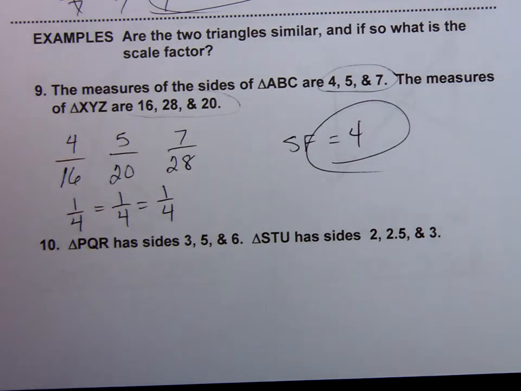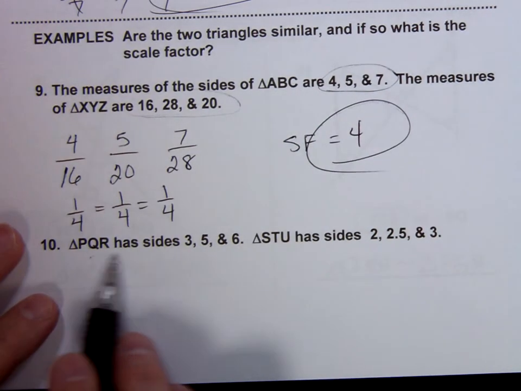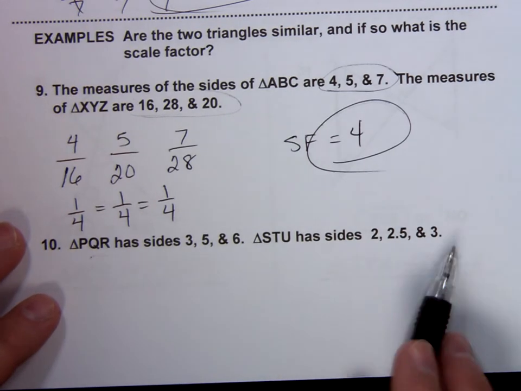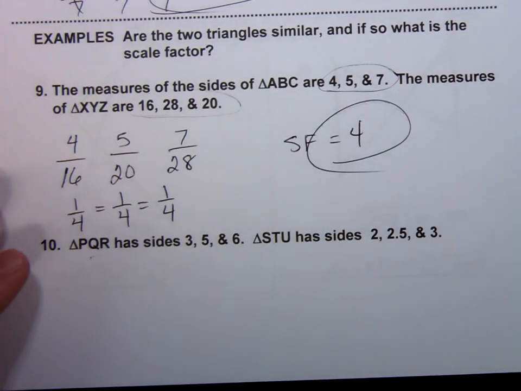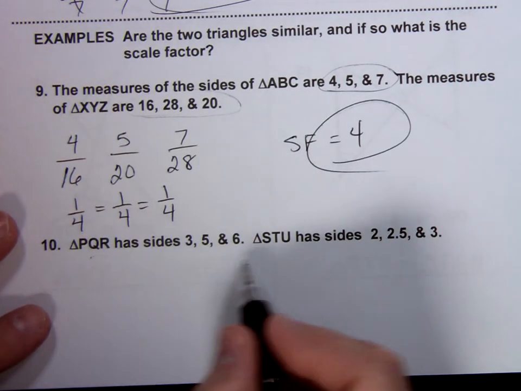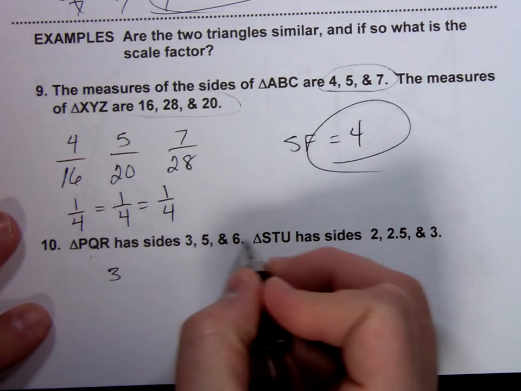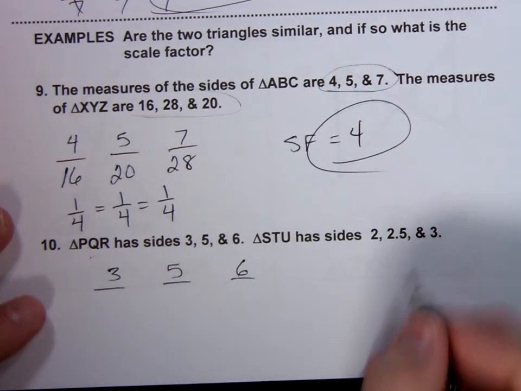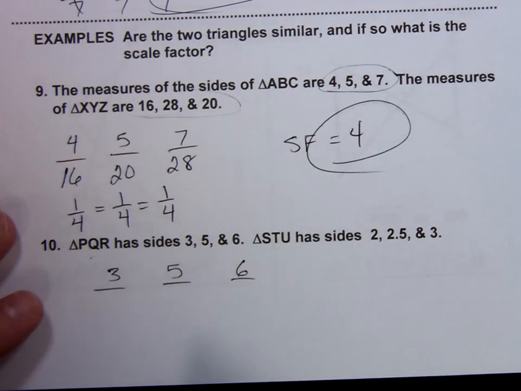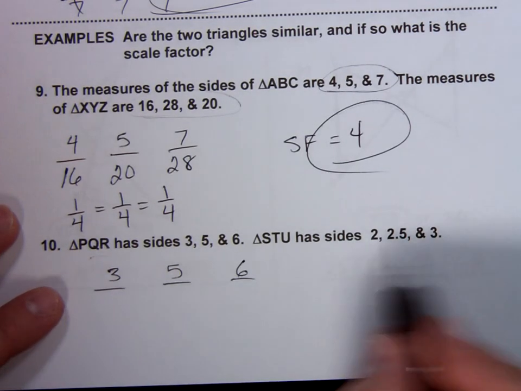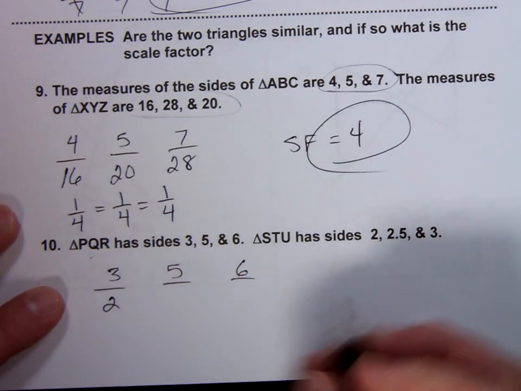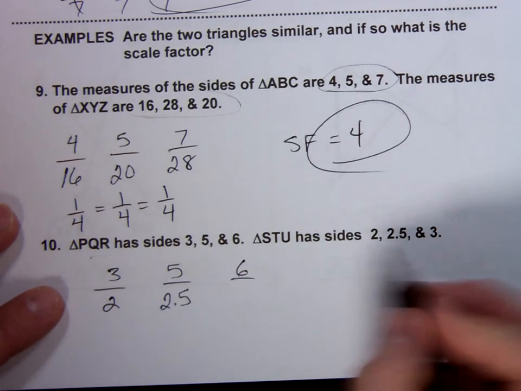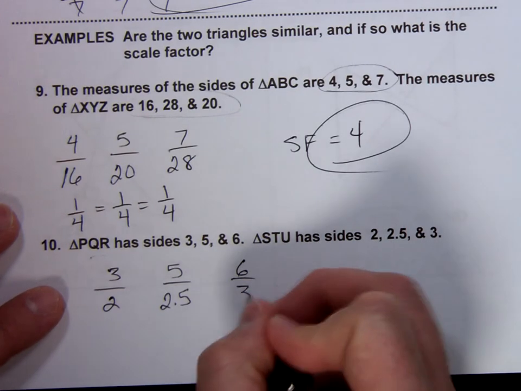Alright, one last time. Triangle PQR has sides 3, 5, and 6. Triangle STU has sides 2, 2.5, and 3. So again, I'm going to put these across the top in the numerators, and I'll put the sides from the other figure in the denominators underneath them. Small with small and big with big. So 3 is the smallest side, and 2 is the smallest side. 5 is the medium size, 2.5 is the medium size. 6 is the largest, and 3 is the largest. So put those all in the same ratios.